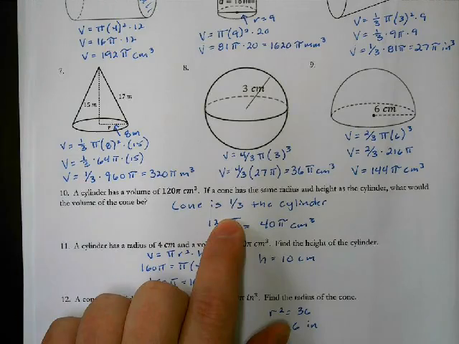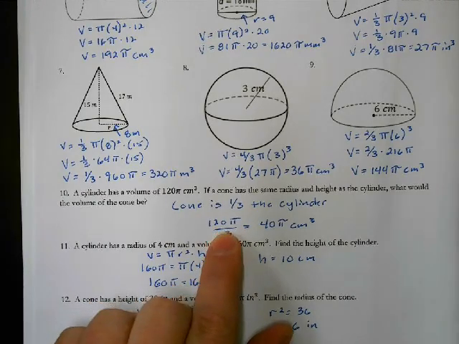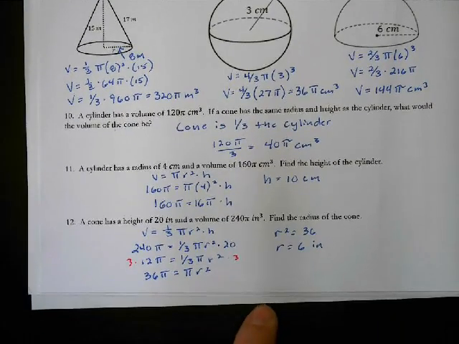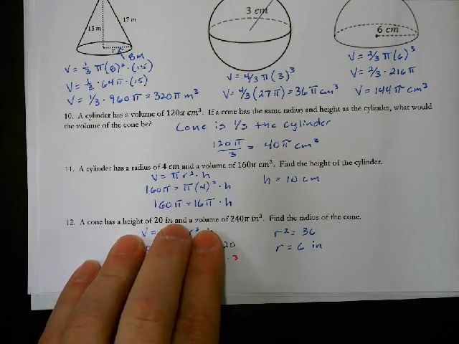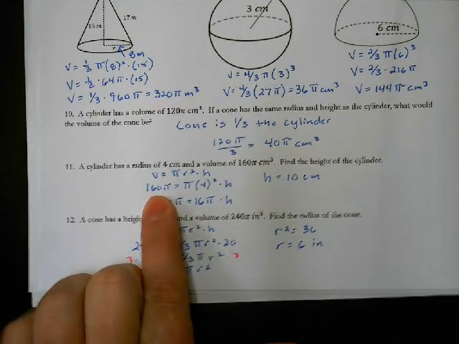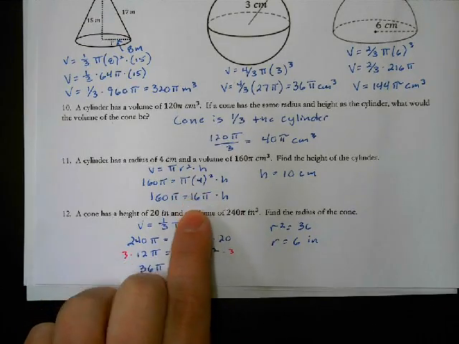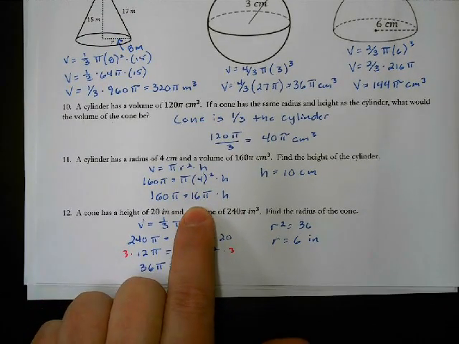Number 11. So for this one, just plug in what you know into the formula. We know the volume, we know the radius, we don't know the height. So I've got 4 squared, that's 16 pi. So I would just divide both sides by 16 pi. The pi's would go away. 160 divided by 16 is 10.